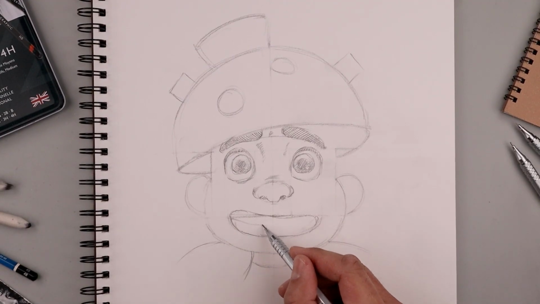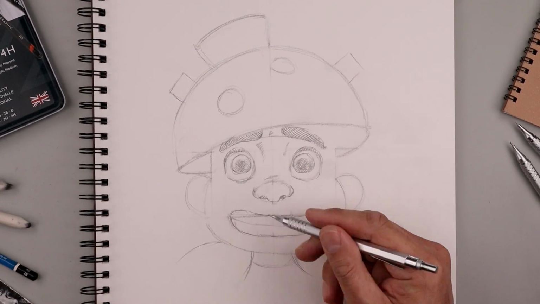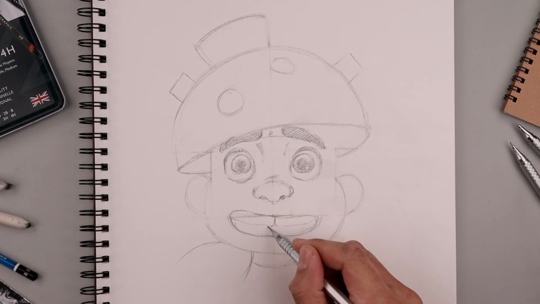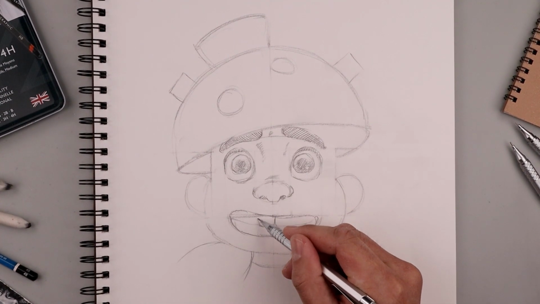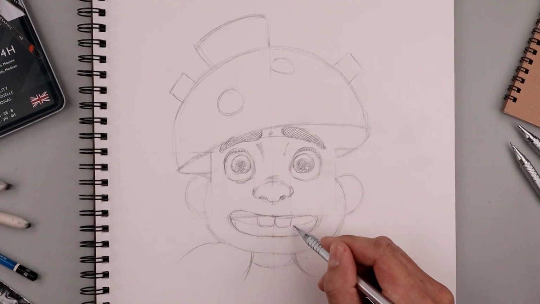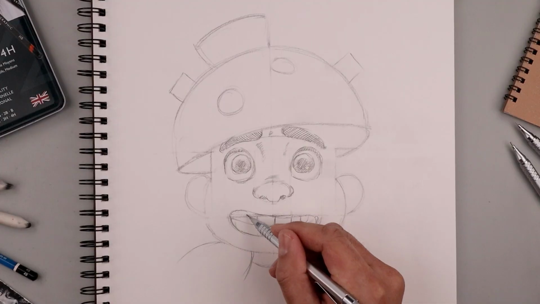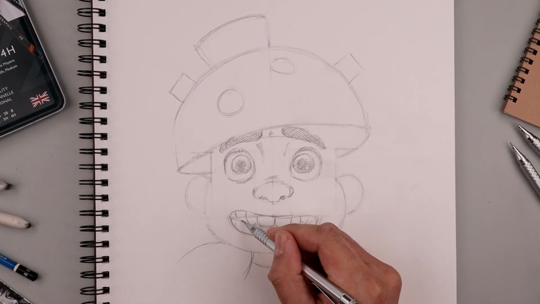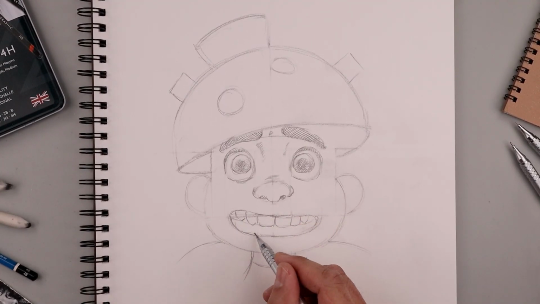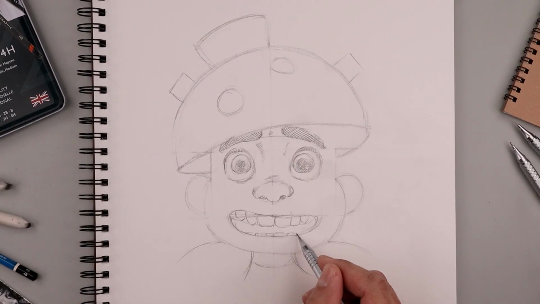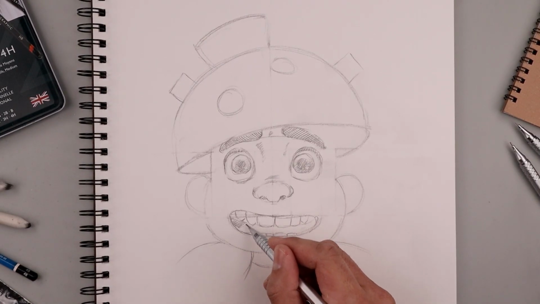I'm just going to add a guideline for the teeth going across the top. Let's separate this in half. Just going to split this out and add a little bit of definition to the teeth. Just add the edge of the bottom teeth. Going to lightly shade the inside of the mouth.